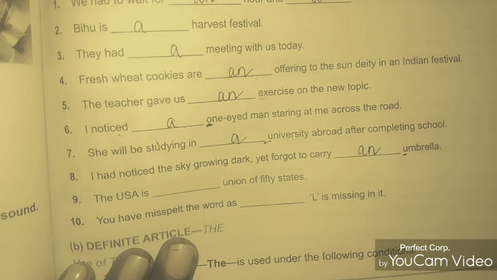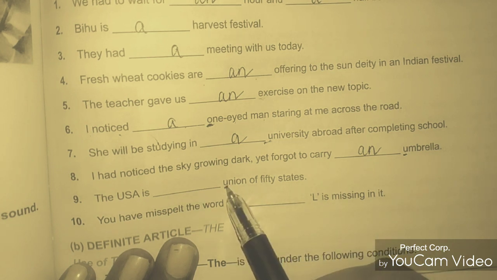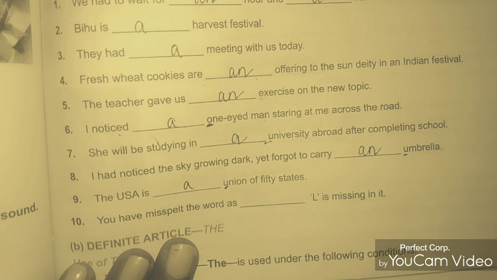Next one. The USA is dash union of 50 states. Union, the letter is a vowel, but the sound U is a consonant sound. So a union. The USA is a union of 50 states.